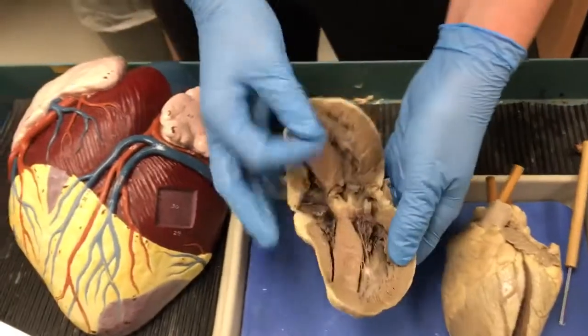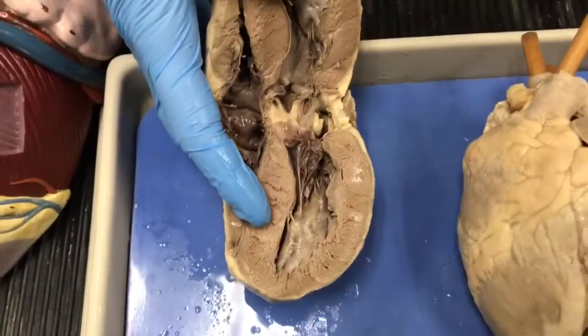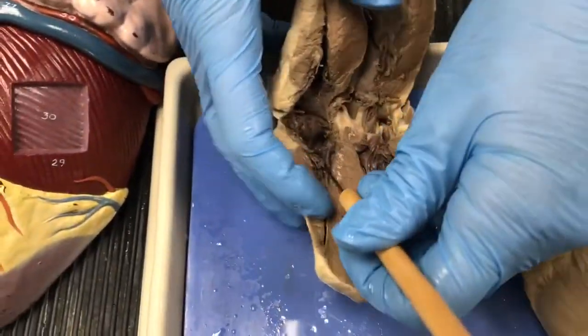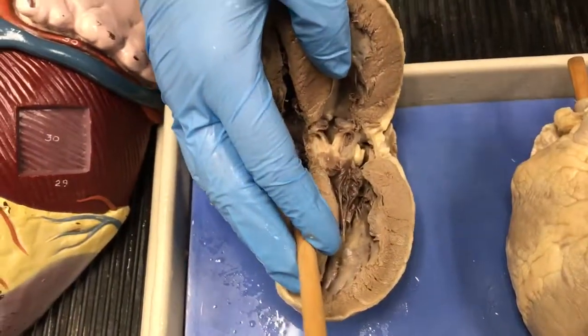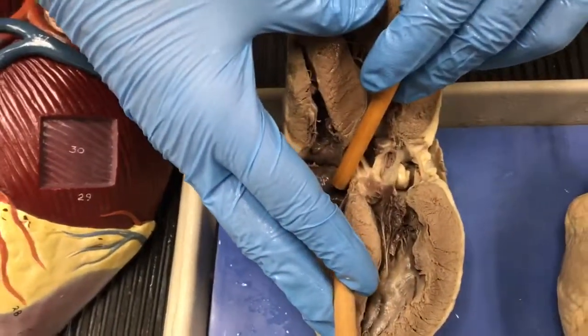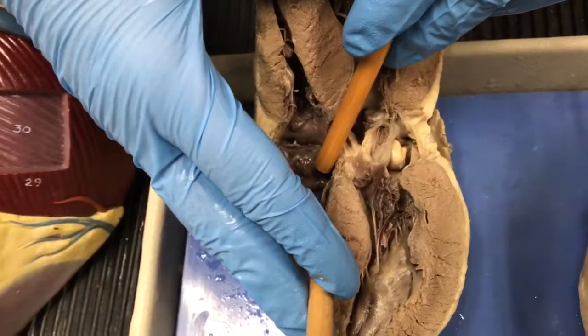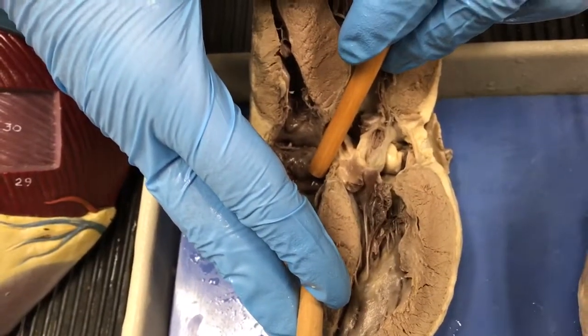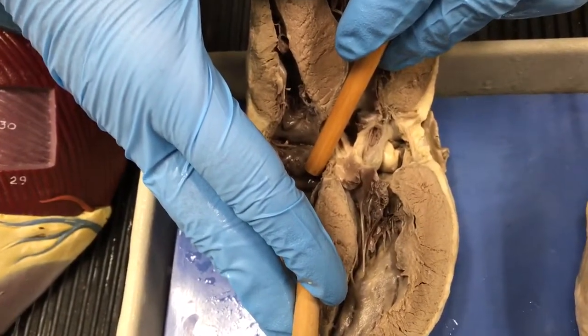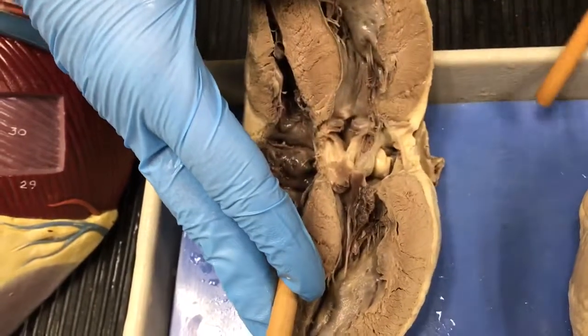Now, if the heart is propped open and it's got multiple pins going into the right atrium, then I want you to think about the coronary sinus, because that's where that blood is going to flow into.